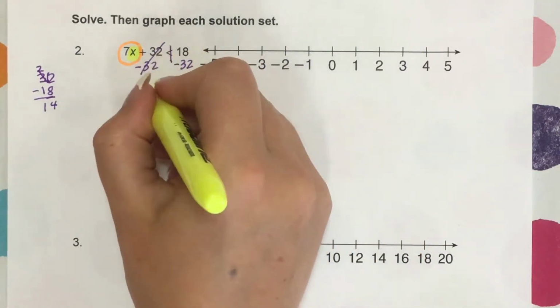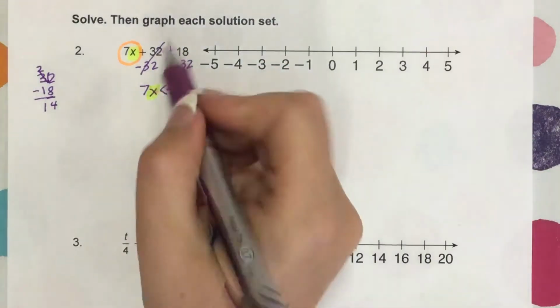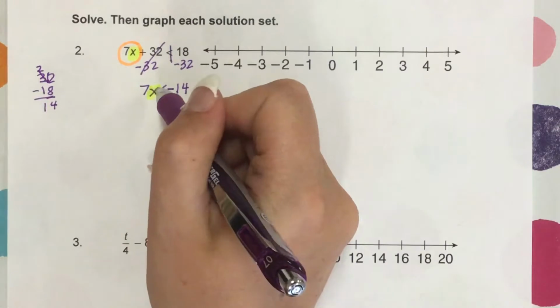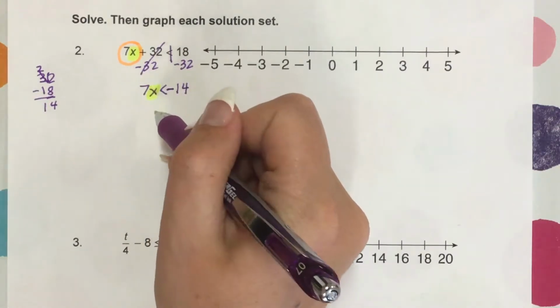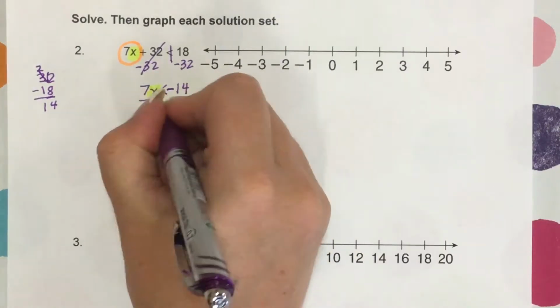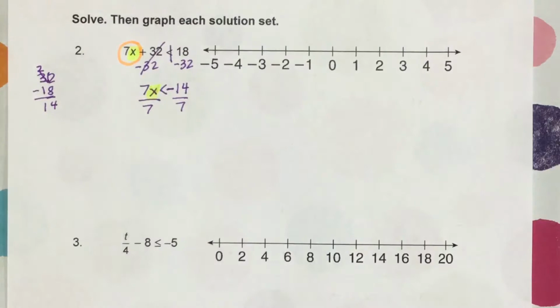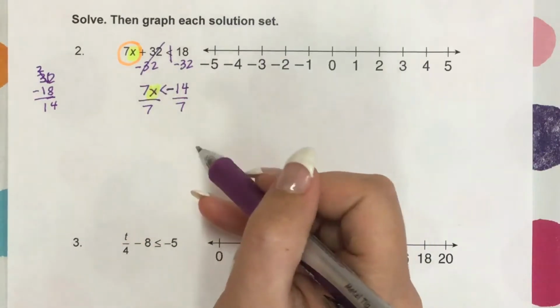Okay, we're not done. We still need to figure out what x is. Is x by itself? No, it is not. There is a 7 right next to the x. How is that 7 related to x? It's related through multiplication. So we have to do the inverse operation of multiplication, which is division. So we divide both sides by 7. Now, we're dividing both sides by a positive number, so everything just stays the same. We just simplify each side of the inequality.